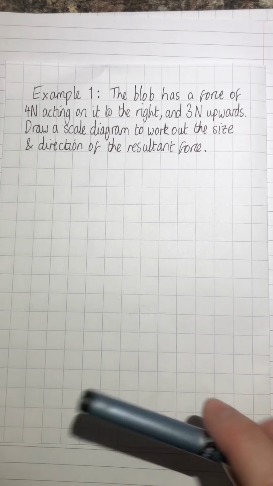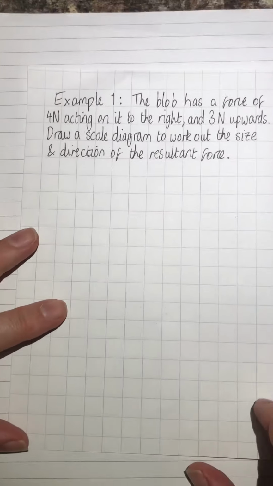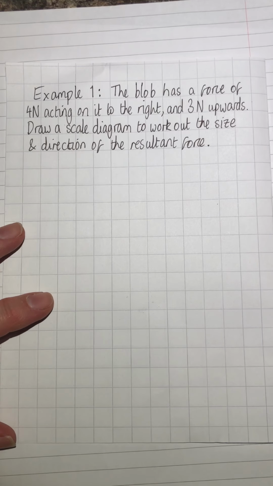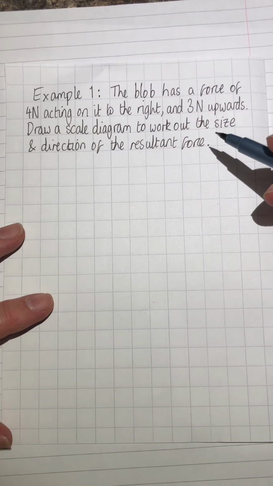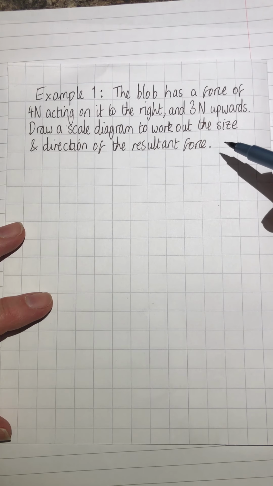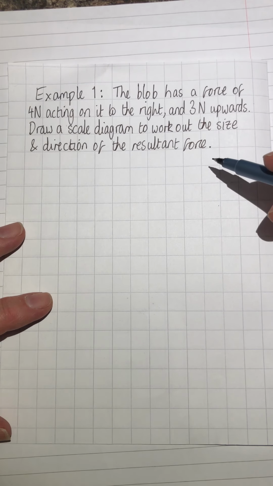Right, let's have a go at this first example. So you can see the question there. A blob has a force of 4 newtons acting on it to the right and 3 newtons upwards. Draw a scale diagram to work out the size and direction of the resultant force.